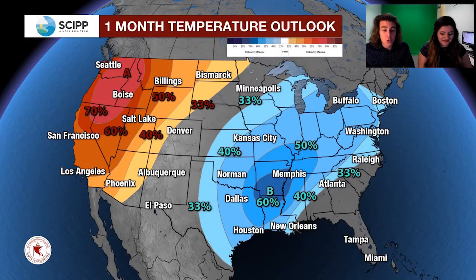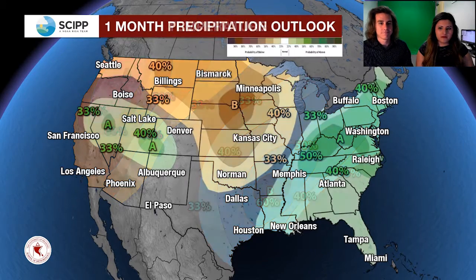The outlooks for September were updated yesterday. Temperature-wise, odds are tilted much towards below normal for the eastern part of the CONUS, whereas odds are tilted towards above normal for the western CONUS. Upper air trends over the globe are the major predictor for these probabilities, while soil moisture also plays a role, especially in the southeast and south-central United States.